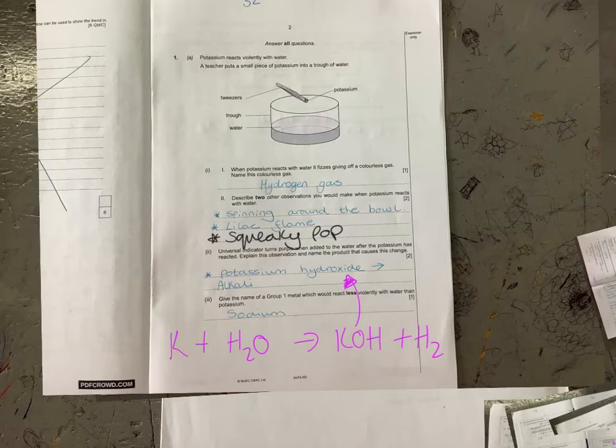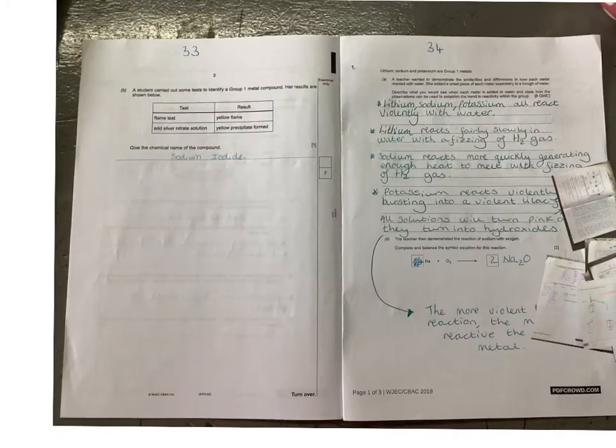That would be sodium, because they get less reactive. The ones at the top are less reactive than the ones at the bottom, so potassium is below sodium. This question then is kind of carrying on.